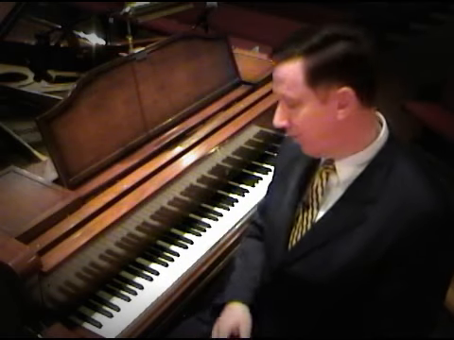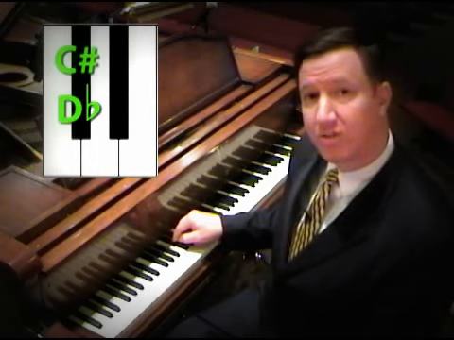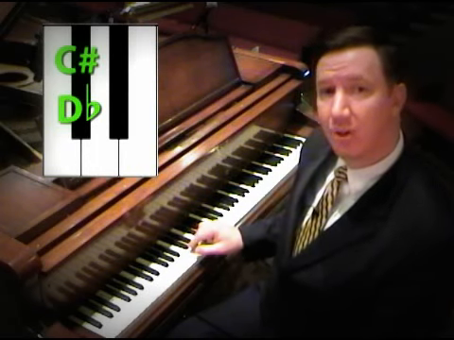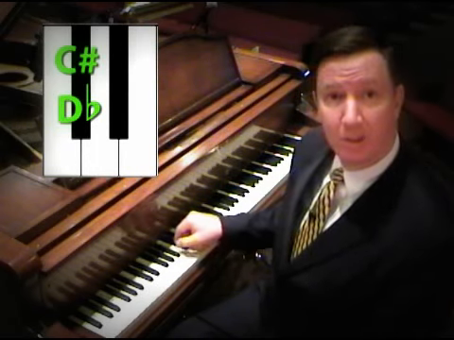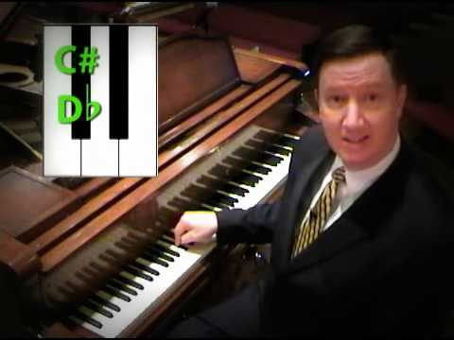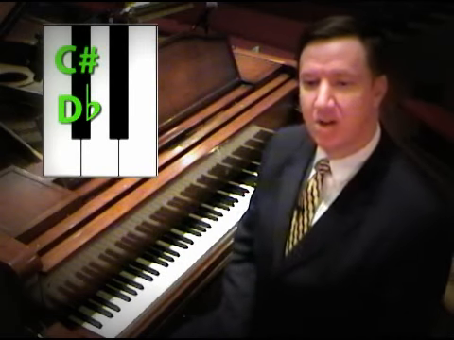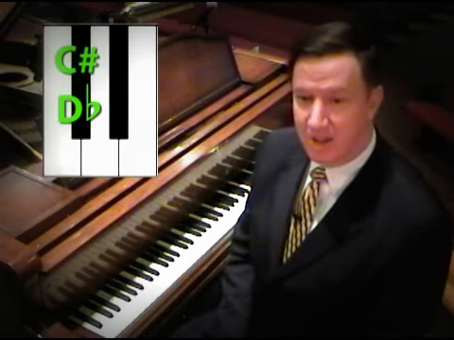So now you should realize that the black keys can have 2 different names. This black key right here is to the right of the C, so it can be called a C sharp. It is also to the left of the D, so it can be called a D flat. C sharp or D flat. Down at the bottom of the page I've made a note about this. Notes that are spelled differently but sound the same, such as C sharp and D flat, are called enharmonic notes, and that's a term you ought to be familiar with.